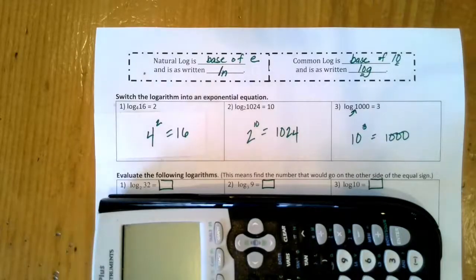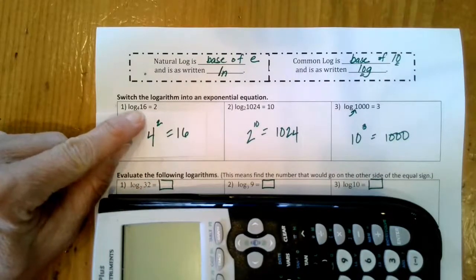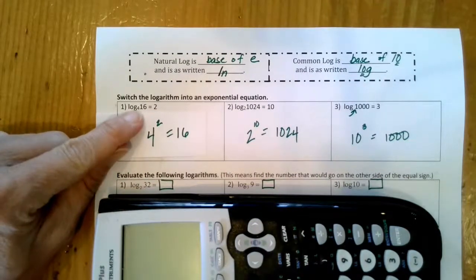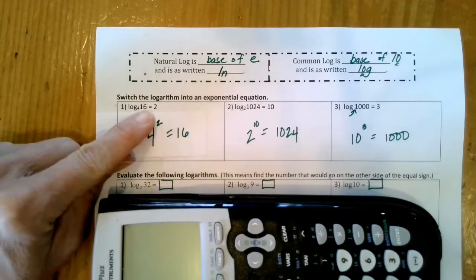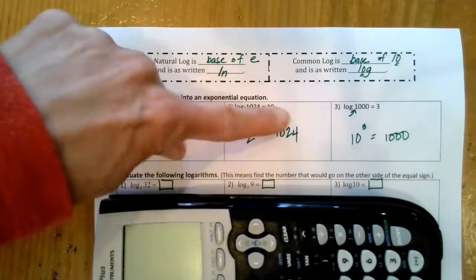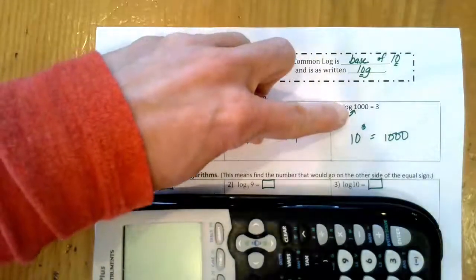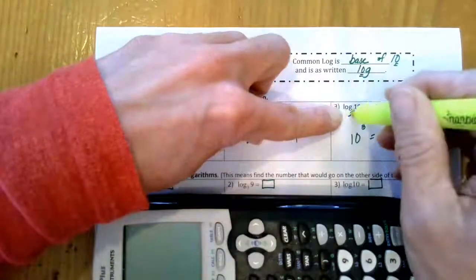Okay, how'd you do? So when you're looking here, the base is that little itty bitty number. So the base to this power gives you this result. The base to this power gives you this result. And here what's interesting is we don't know, it doesn't say.